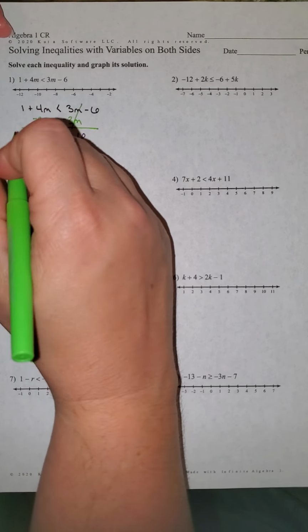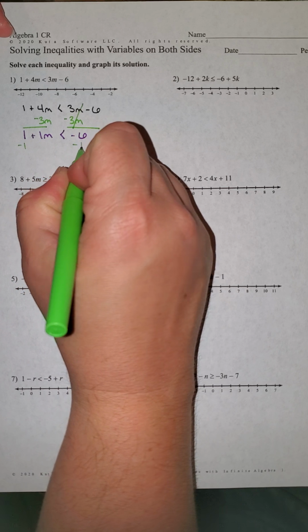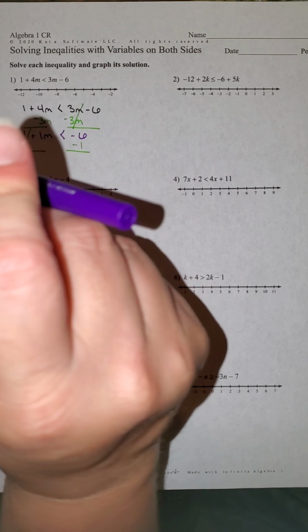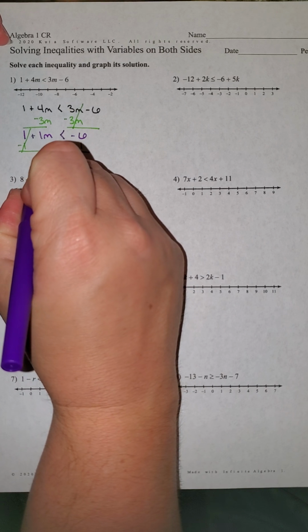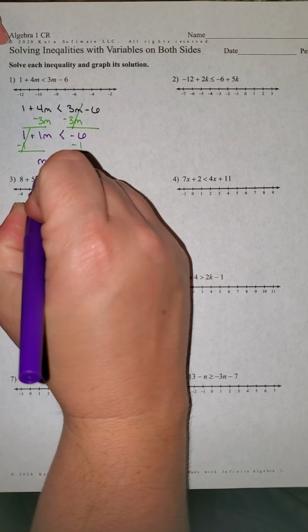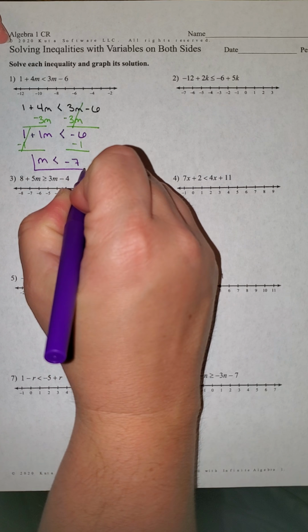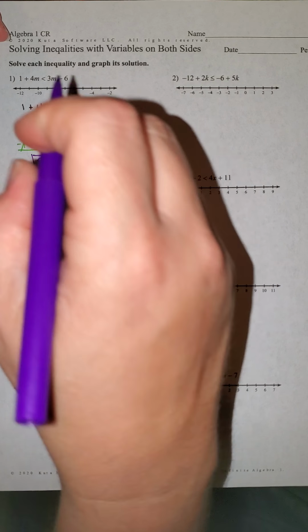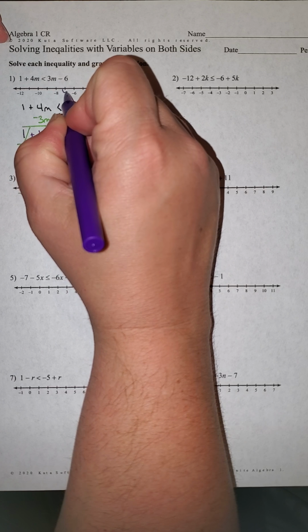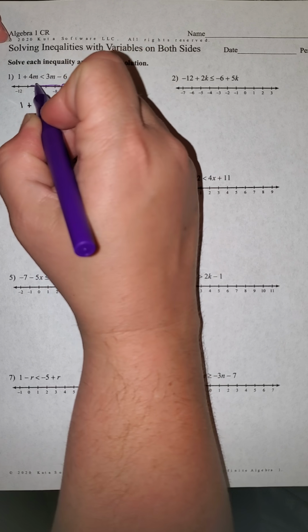Then subtract the 1 from both sides to get all the numbers or the constants on the right-hand side. 1m can just be written as an m. So you have m is less than negative 7, which is the final answer, which would be an open dot at negative 7, shade to the left.